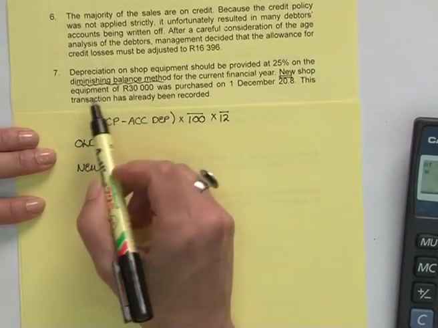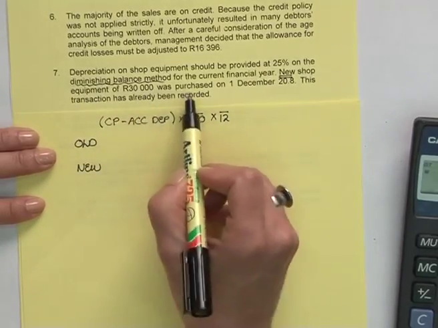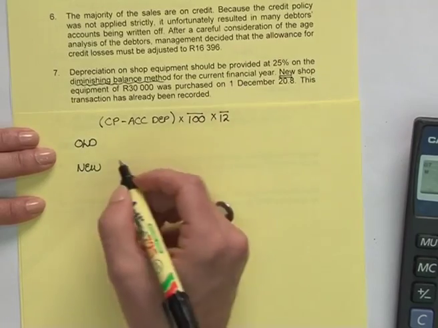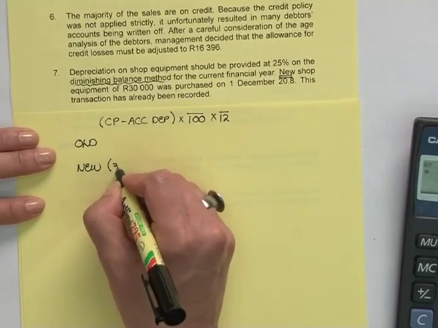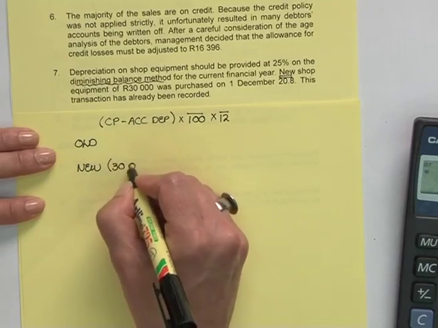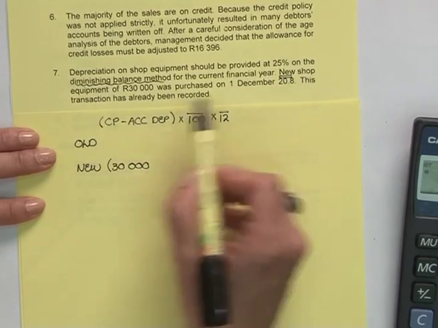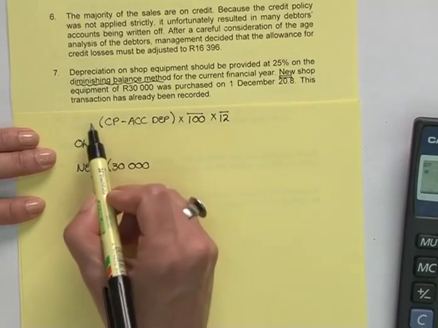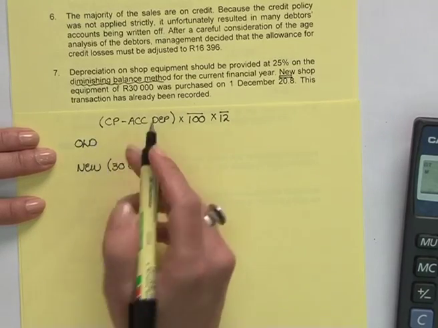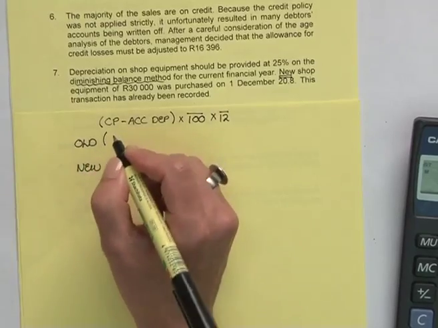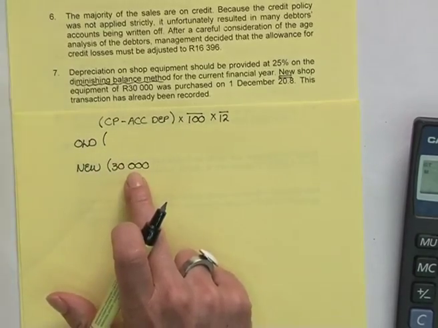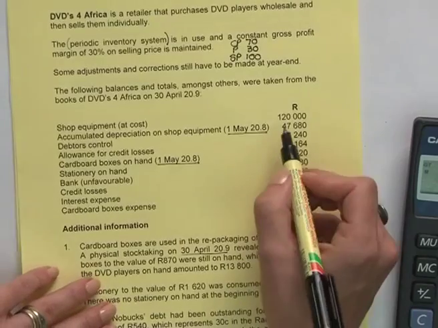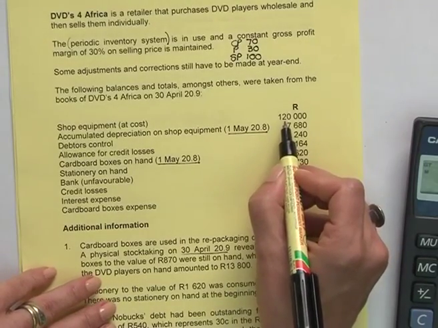They mention that the new shop equipment of 30,000 was purchased on the 1st of December, so they already give us information regarding the cost price, 30,000. This transaction has already been recorded. So if we want to get to the old cost price, we'll have to take into consideration that this 30,000 is already included in the cost price of the shop equipment.